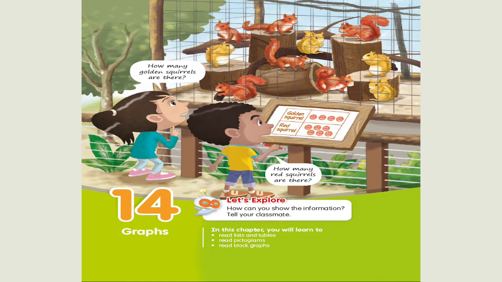So if you open your math book, you will see Unit 14. You have this picture. So please get your book and open this page. In this chapter, you will learn to read lists and tables, read pictograms and read block graphs.